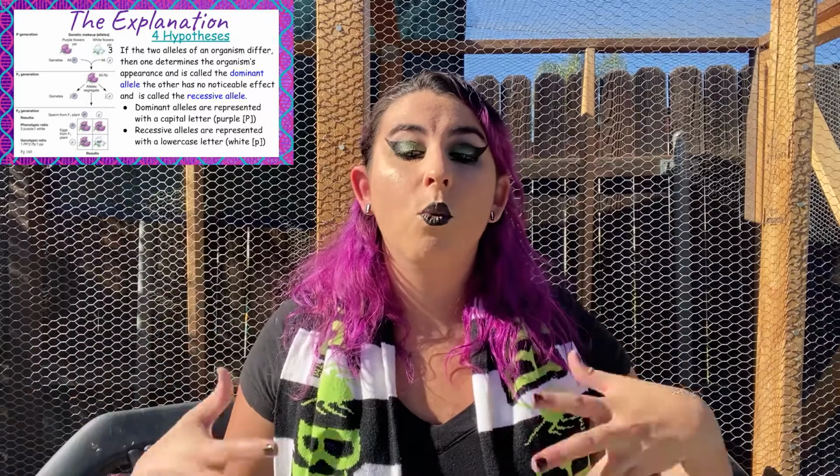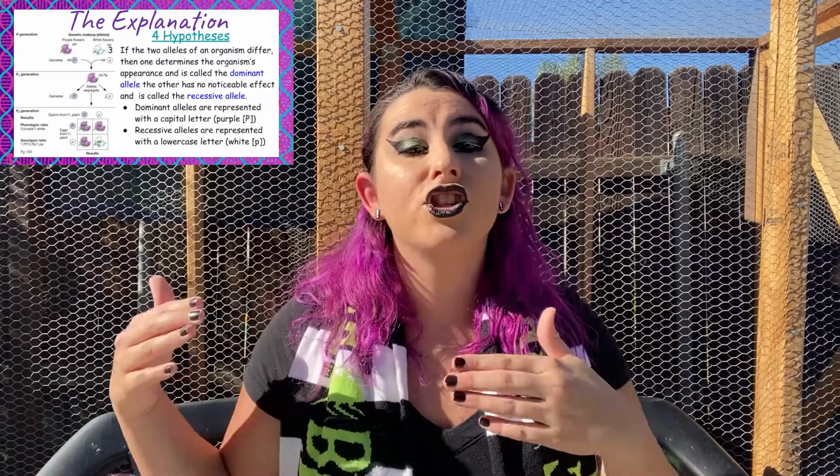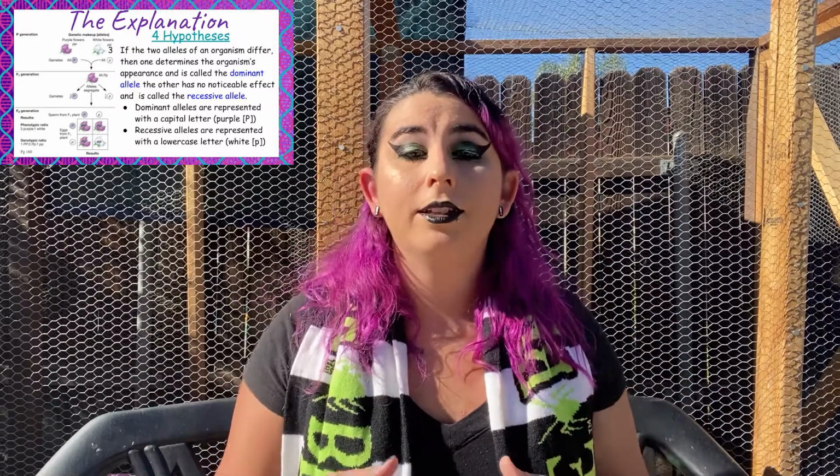Hypothesis 3. If the 2 alleles of an organism differ, then one determines the organism's appearance and is called the dominant allele. The other has no noticeable effect and is called the recessive allele. So dominant alleles are going to be represented, when you're writing things out in diagram form, with a capital letter.